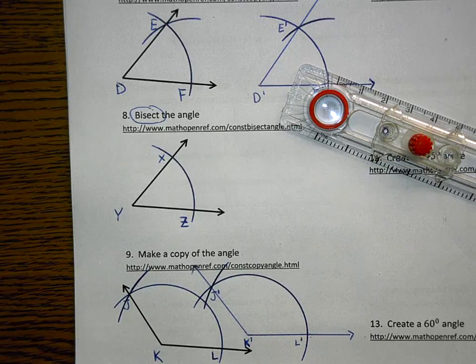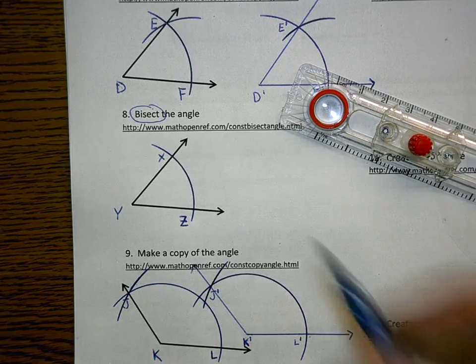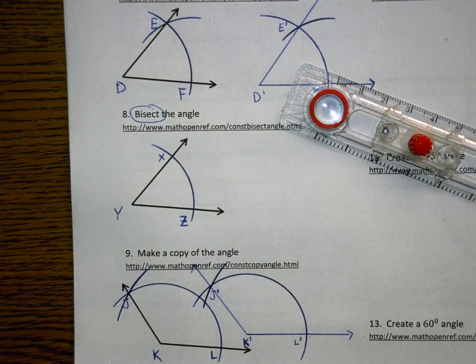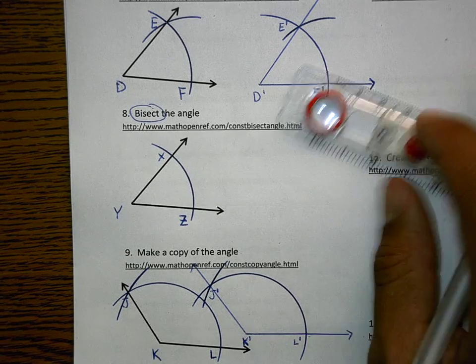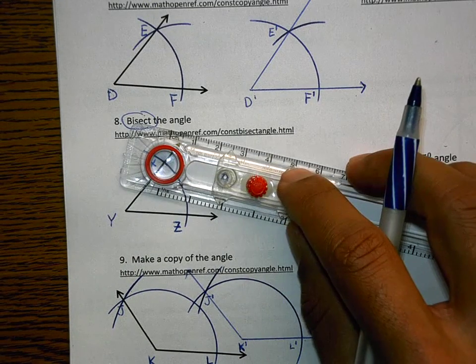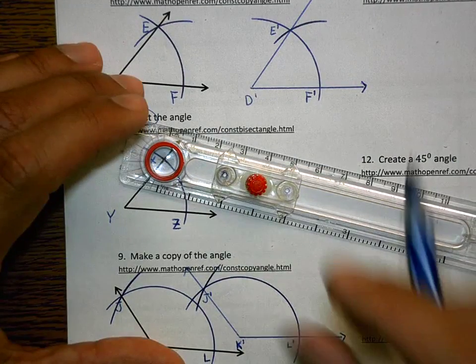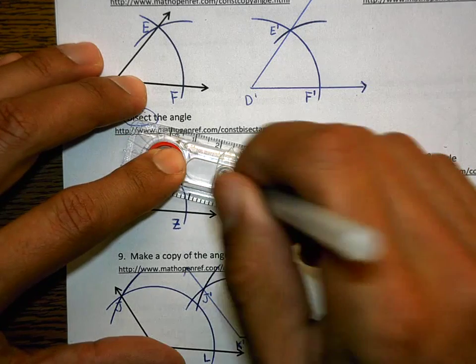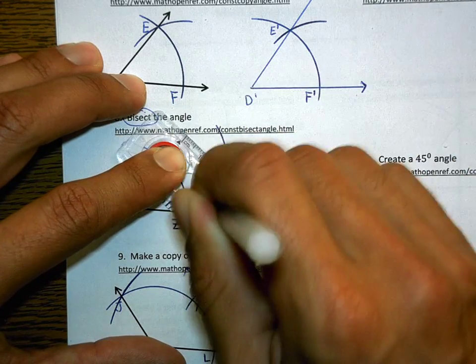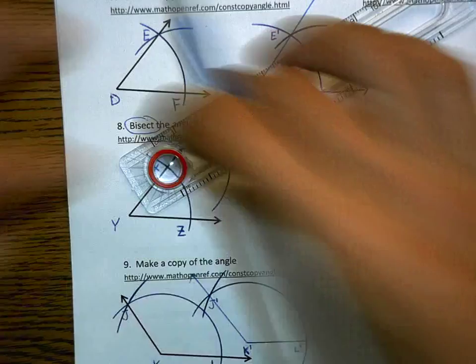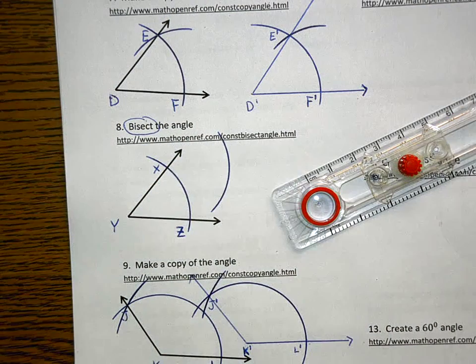So the first thing I did is created an arc. Now I have 2 equidistant points. Well, I need a third equidistant point, but I need them from these 2 equidistant points. Let's do the bullseye on point X. And I'm going to make an arc, but I'm going to put it way out here in the middle of this angle. Somewhere in the middle there. Using X as my center.